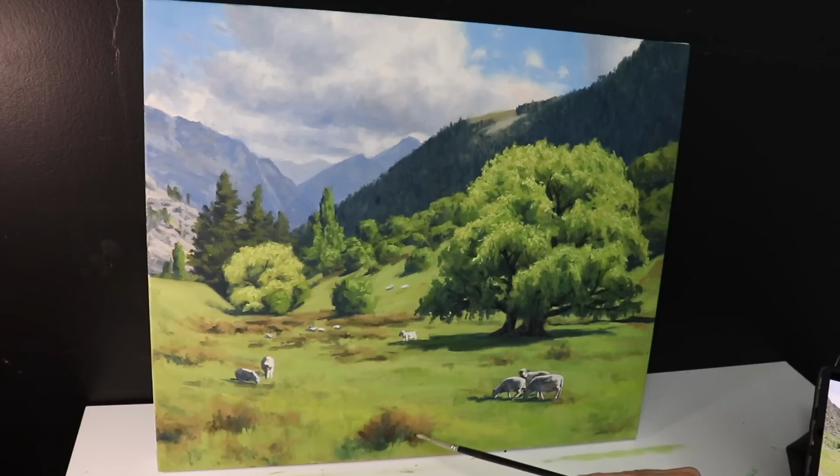And the general rule is we'll find our darkest darks and our lightest lights in the foreground, and then as landforms recede, the darks aren't as dark and the lights are not as light. So we can start to understand this in our sketchbook.